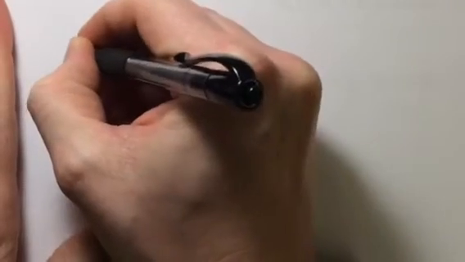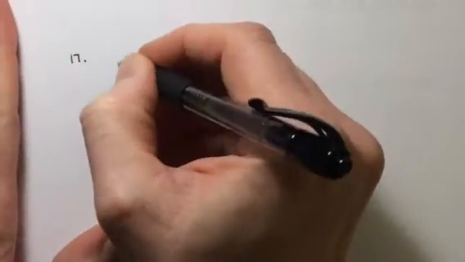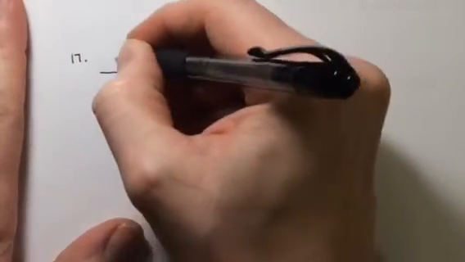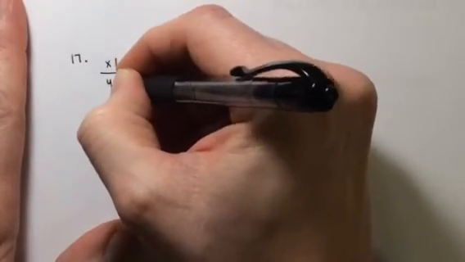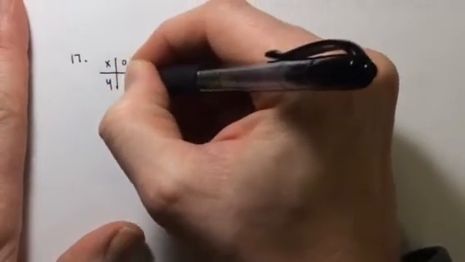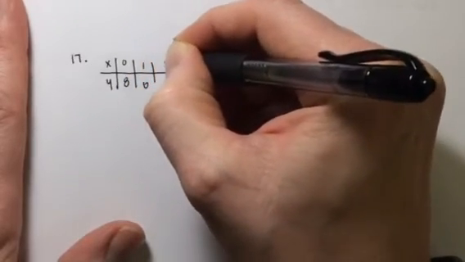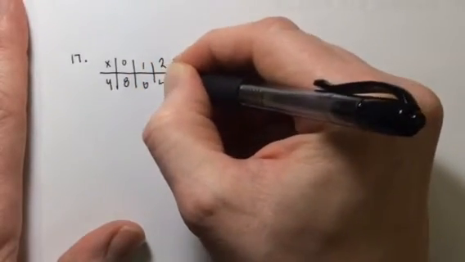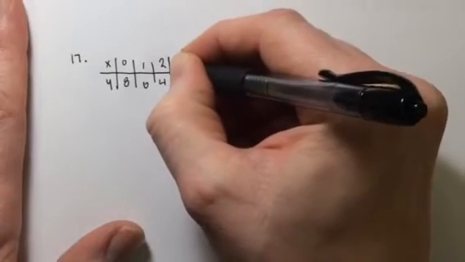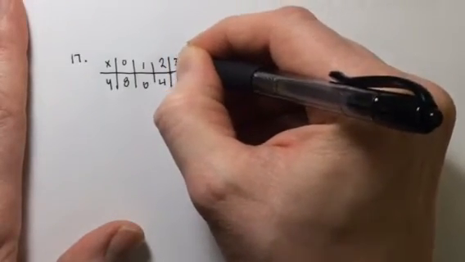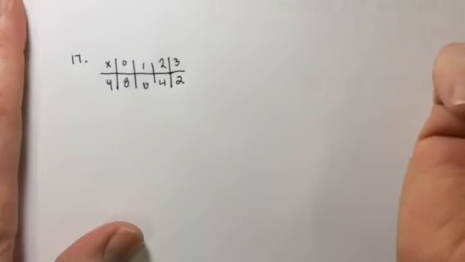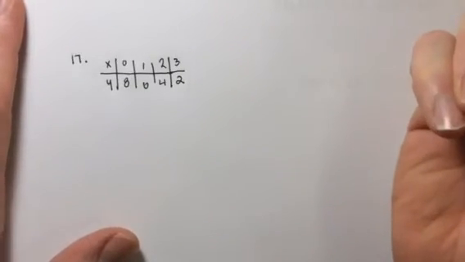So let's start off with number 17 on the Bobcat Builder. On number 17, they give you a table, which I'm going to just redraw real quick. We got X's and Y's, and we know that there's a 0 and an 8. We know there's a 1 and a 6. We know there's a 2 and a 4, and we know there is a 3 and a 2. And so we want to know, is this a proportional relation?